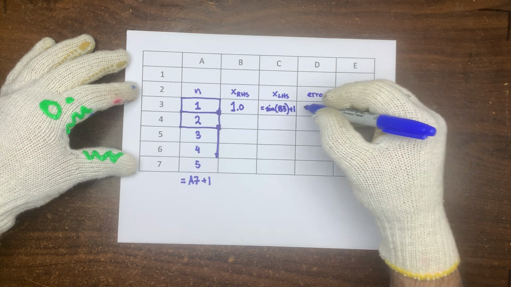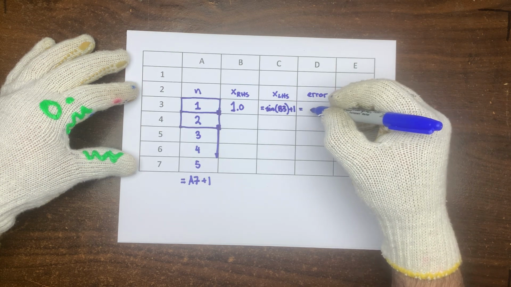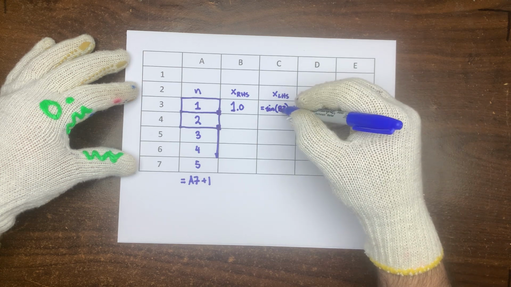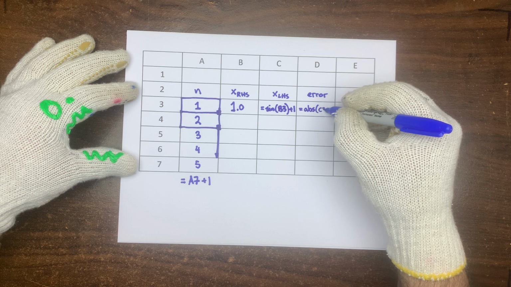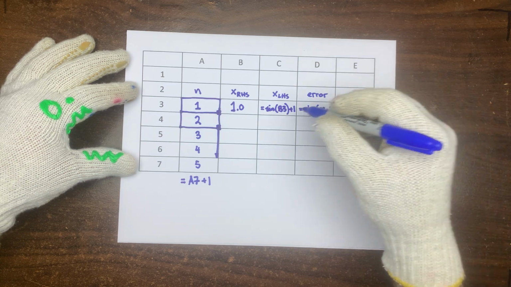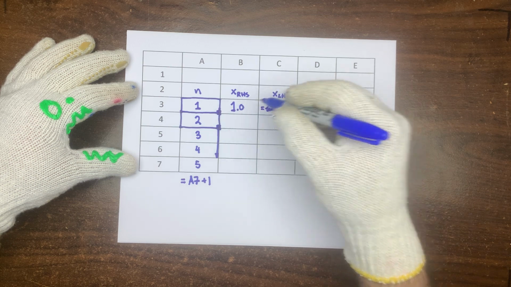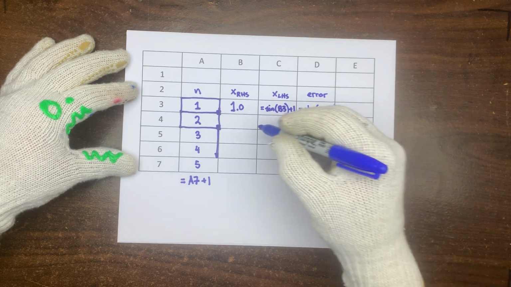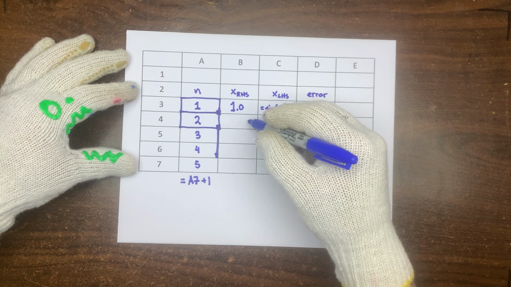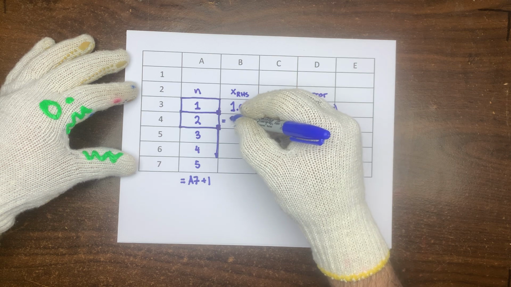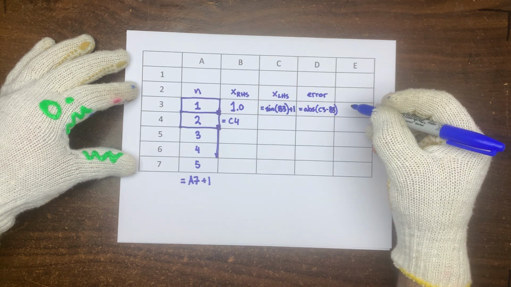And then we want to have the error. This error is going to be equal to ABS, which is absolute value, of C3 minus B3. That is just a subtraction between this value and that value, and then we take the absolute value, meaning we're just making it positive. Down here, we want this one to equal this previous value, so it's going to be equal to C4.